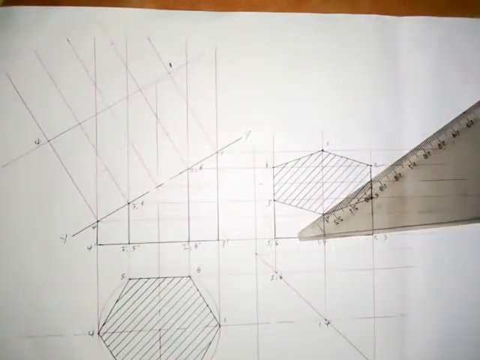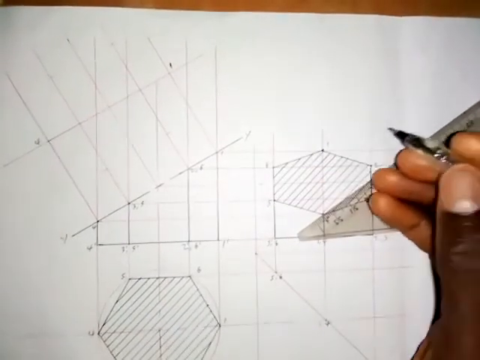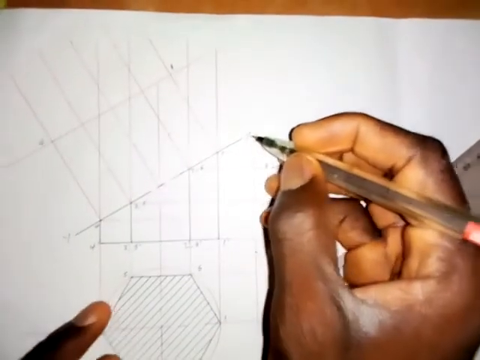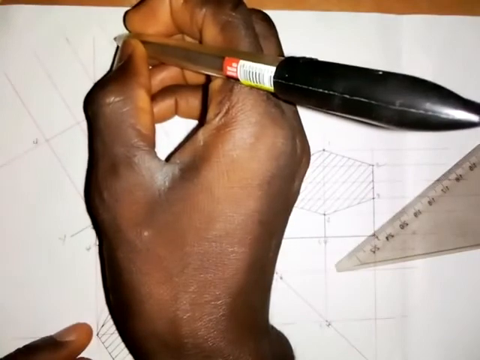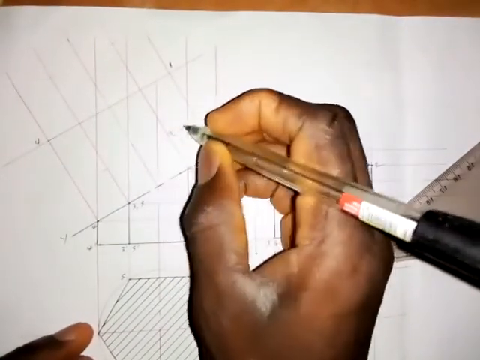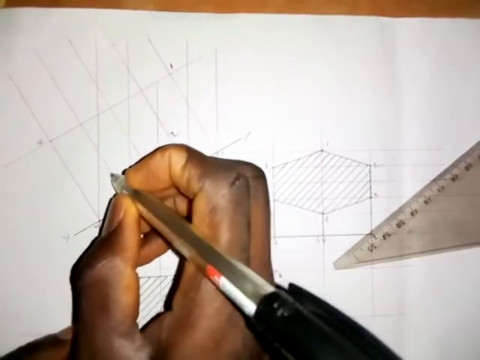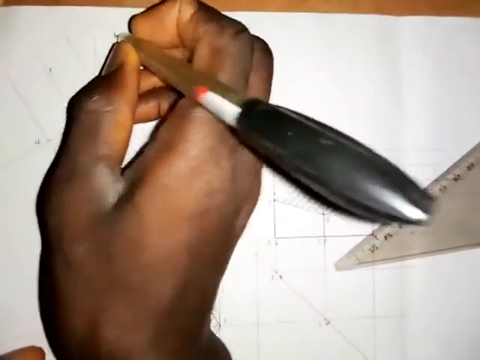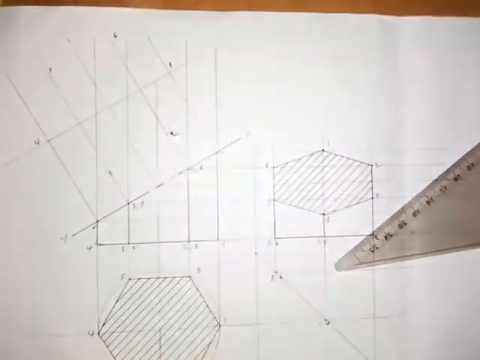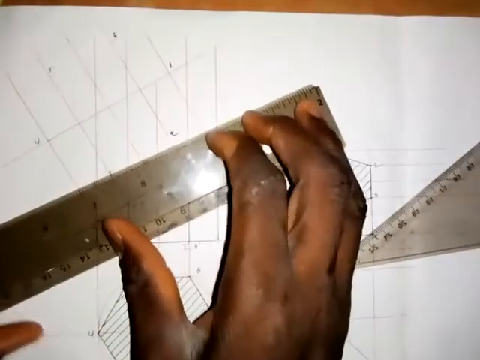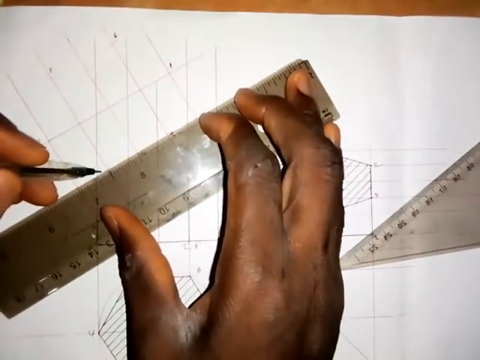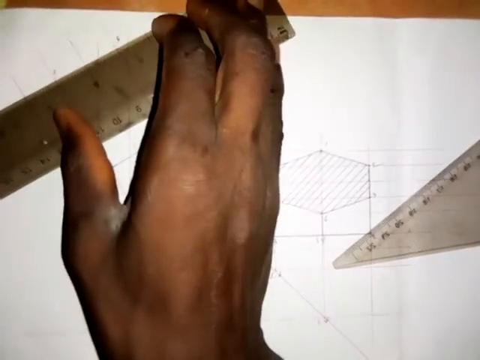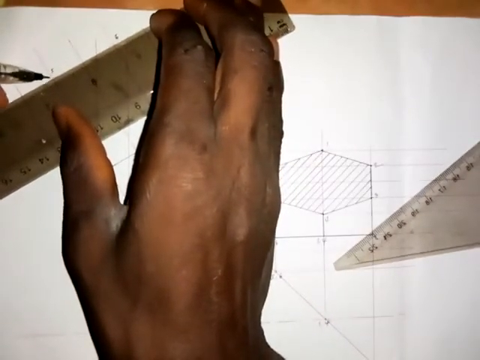So now, this is point 2. This is point 3. So this is point 5, and this is point 6. Okay, so the next thing is we join them together with straight lines.